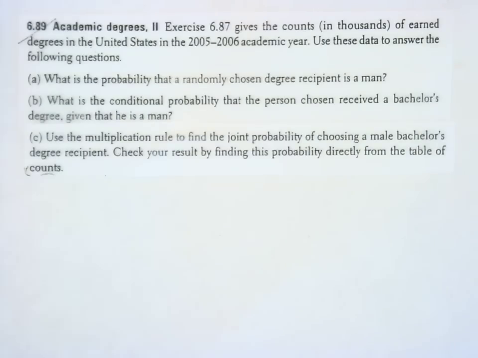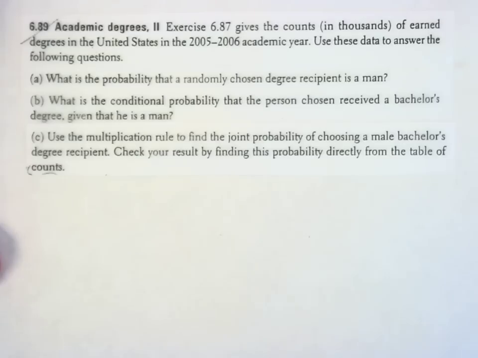Hi there. Here's my solution to 6.89. So we're looking at the same data as question 6.87, same table.